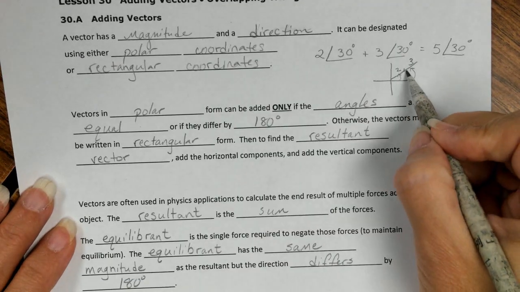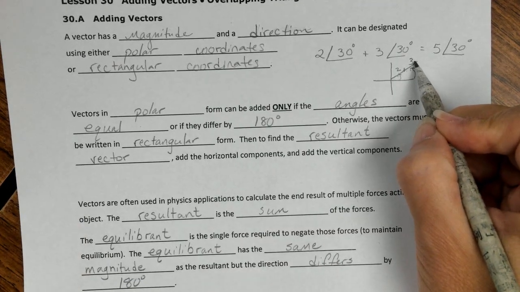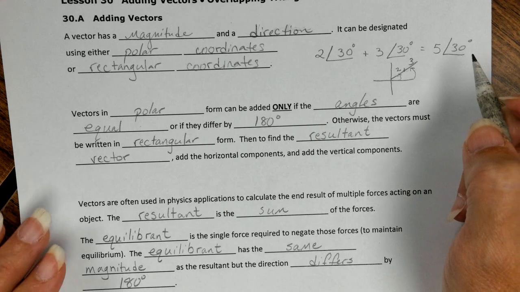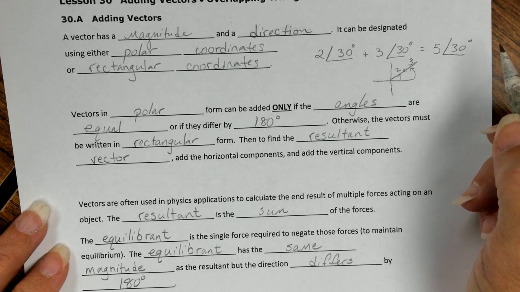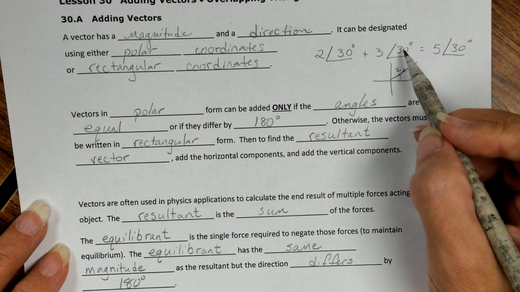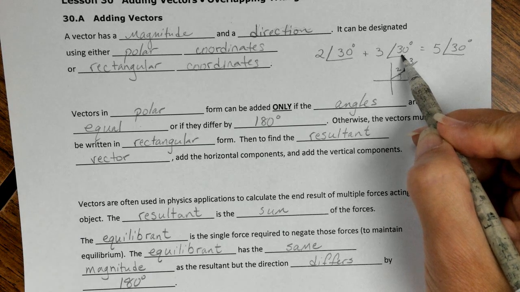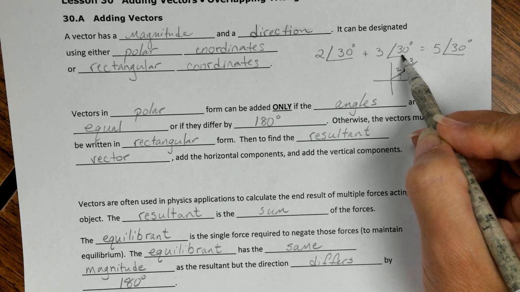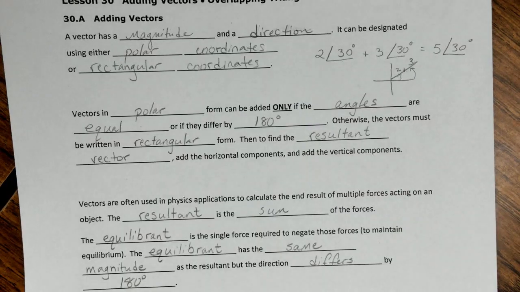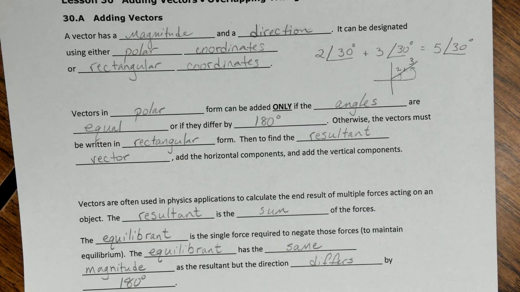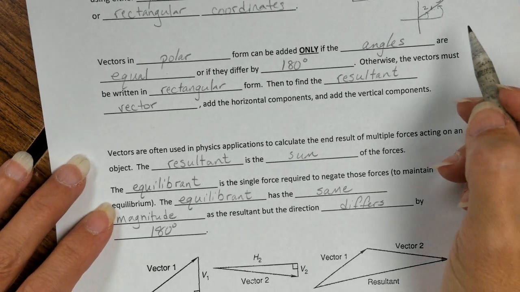You just have one that keeps going in the same direction as the other, you add their magnitudes. If instead this were down in the third quadrant, so it'd be like 210 degrees, then they'd be going in opposite directions, so we would have subtracted instead. But that only works when those angles are the same, and that's going to be very rare. So we can only do that when that happens.